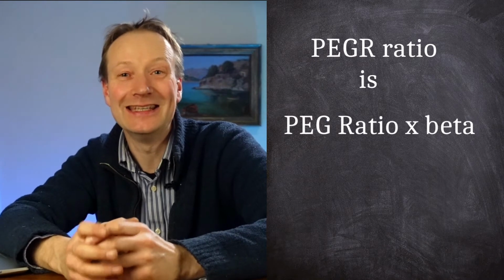He multiplies the PEG by a beta of a share or risk factor, using more traditional current earnings figures, not estimated future ones like Slater did, to give a new PEGR ratio.